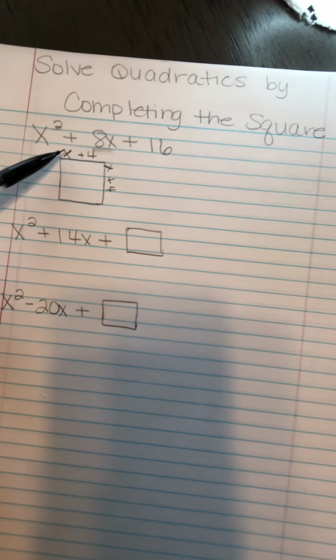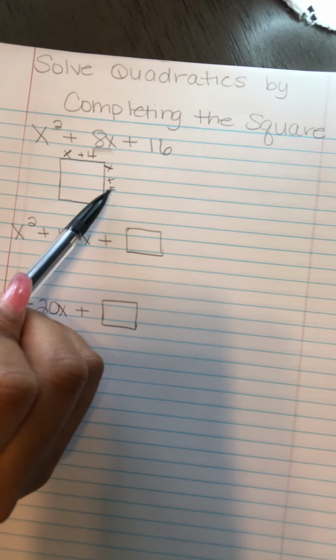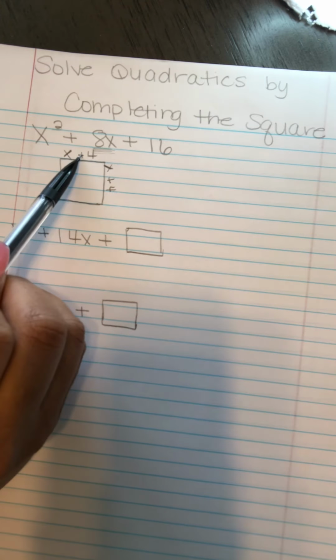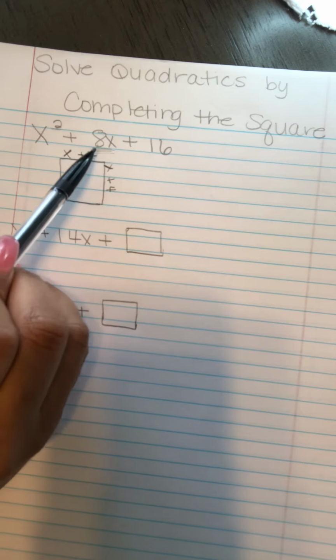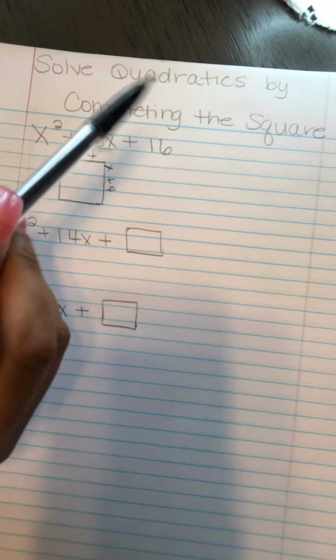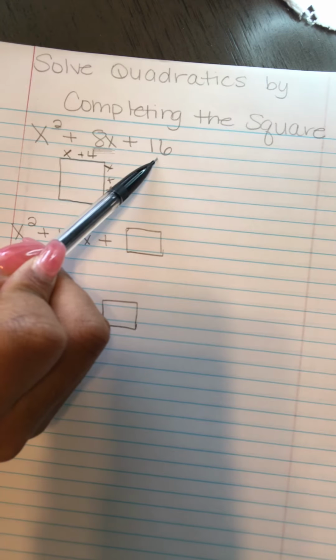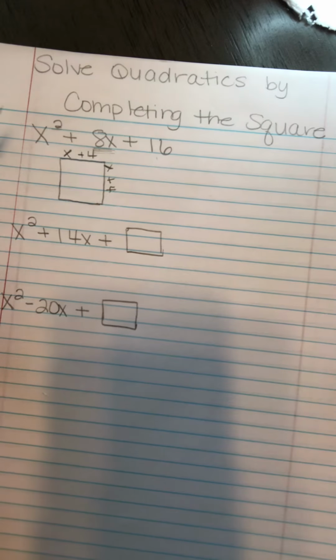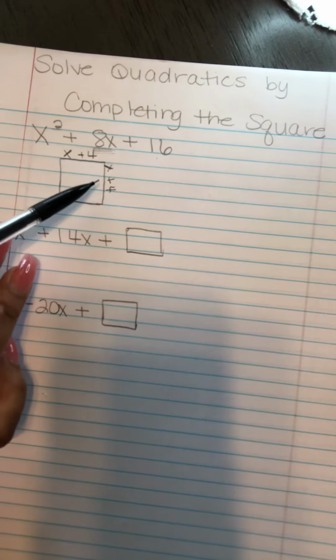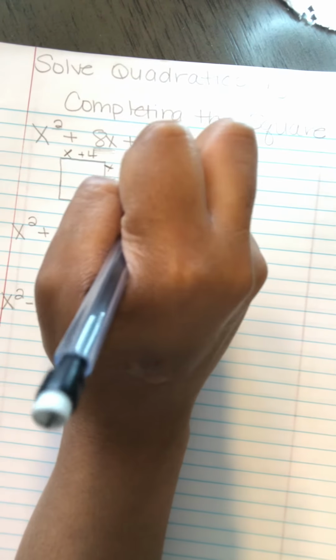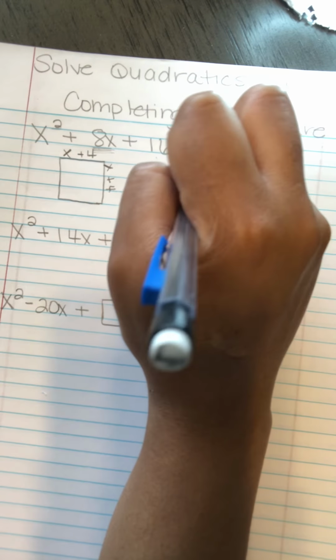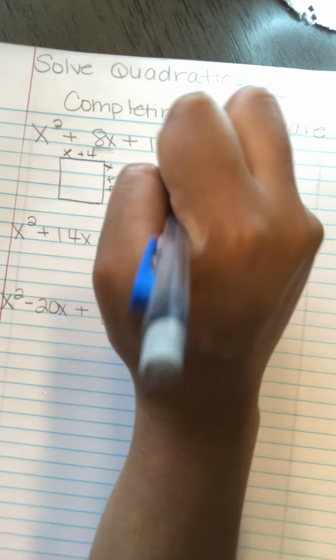So I have x and x, which gives me my x squared. I have 4 and 4, a plus 4 and a plus 4, which gives me my plus 8x. And then 4 times 4 gives me 16. So if I needed to simplify this x plus 4 and x plus 4, I can simply just rewrite it as x plus 4 squared.